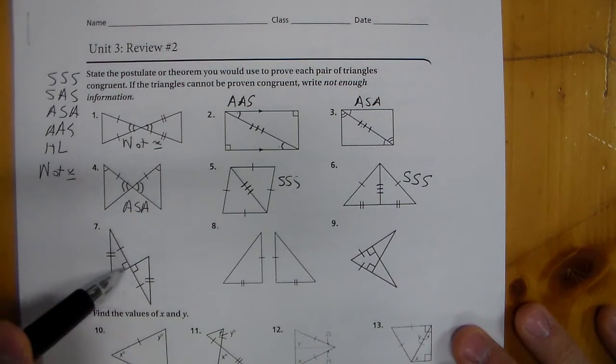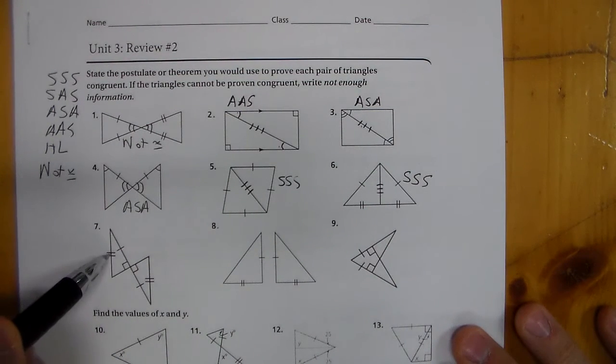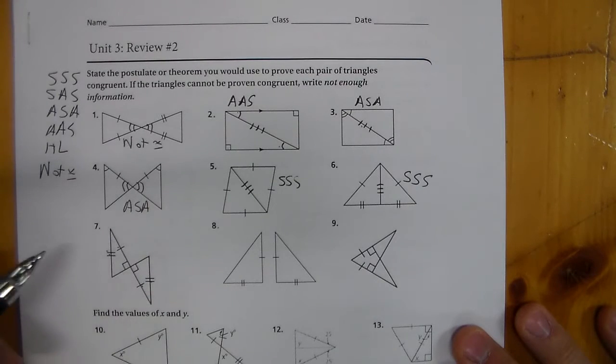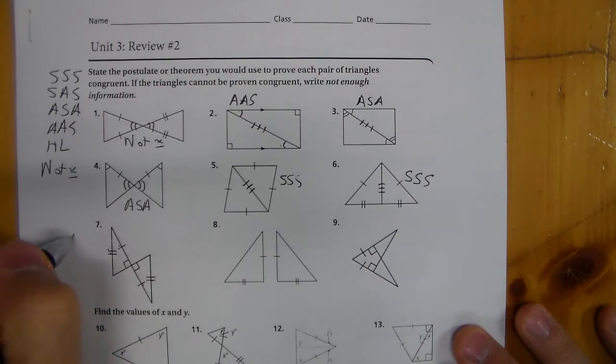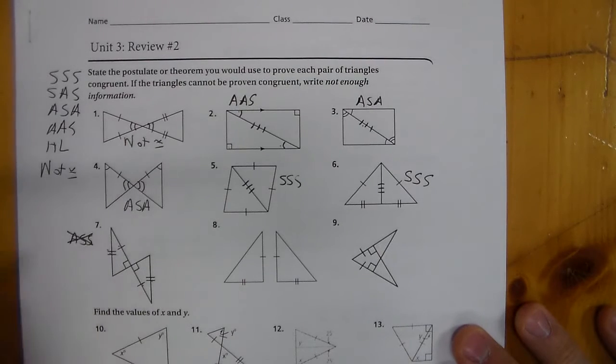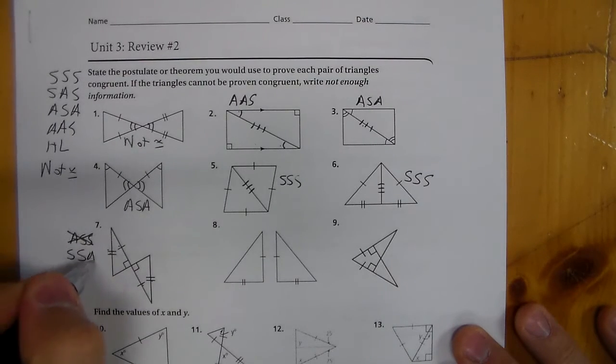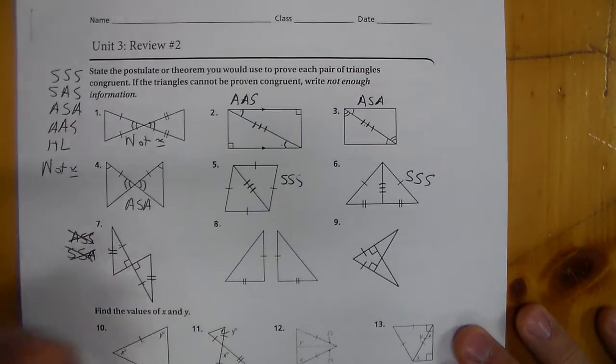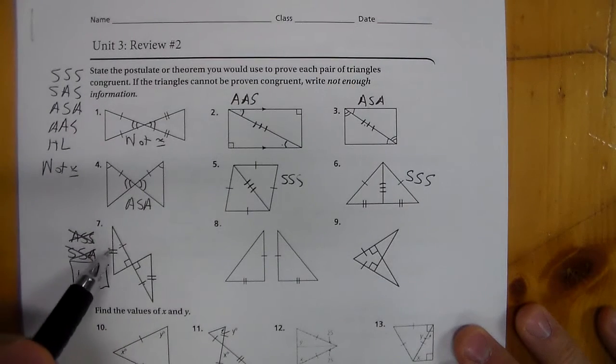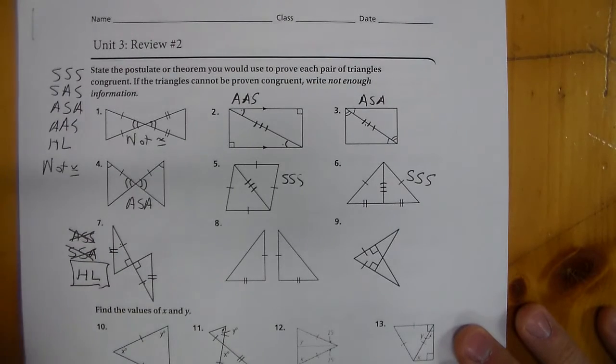Number 7, we have right angles. We have the sides opposite the right angles and the sides next to the right angles. This is not angle, side, side, which does not work. This is not side, side, angle, which does not work. It's the special case when you have right triangles, so it will be HL. The hypotenuse and the leg in a right triangle.